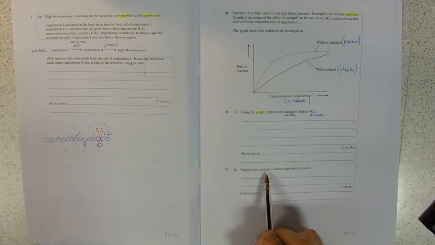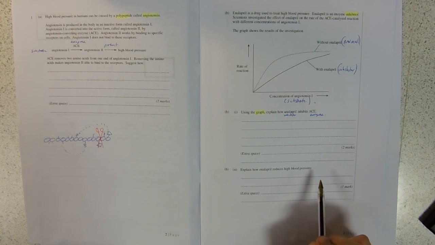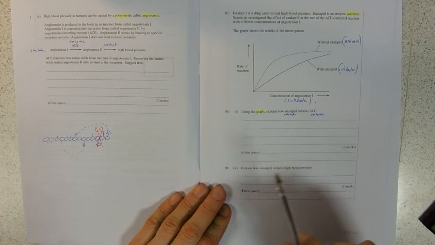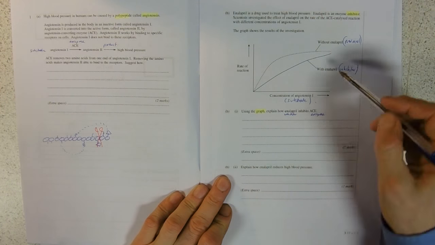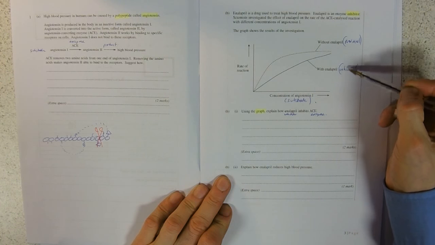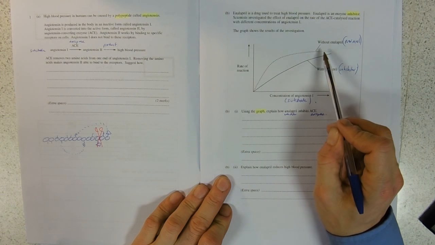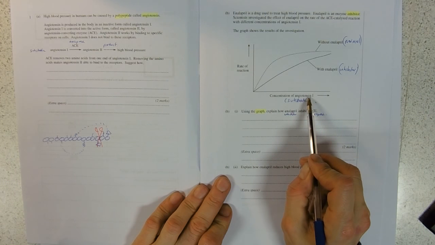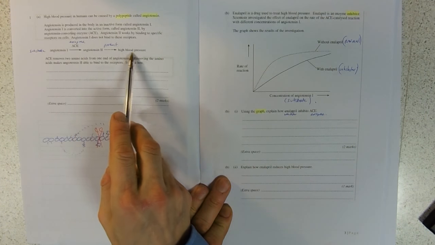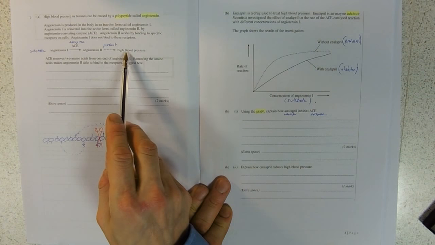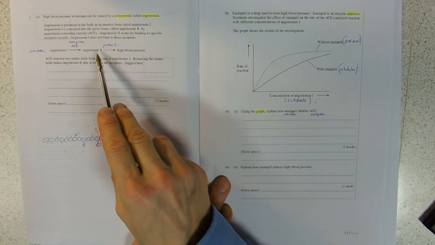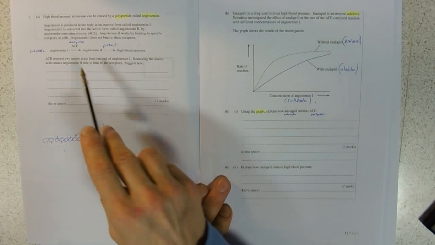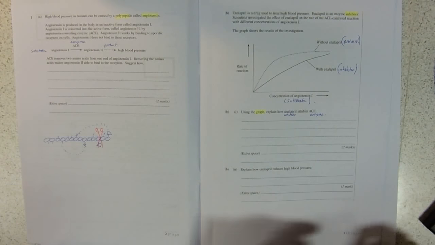Explain how enalapril reduces high blood pressure. Well, we don't know how this works, but it's got to be something to do with this inhibitor. So if it inhibits this, less angiotensin 2, and that gives you the high blood pressure. So it's got to be, we're making less of this product, and it's just going back to the stem of the question there.